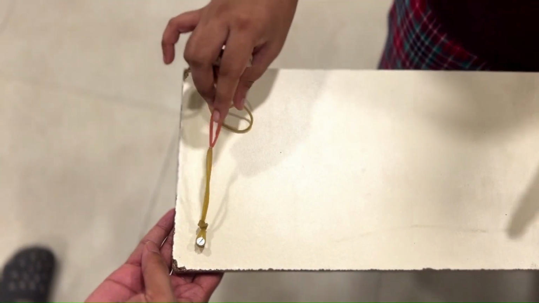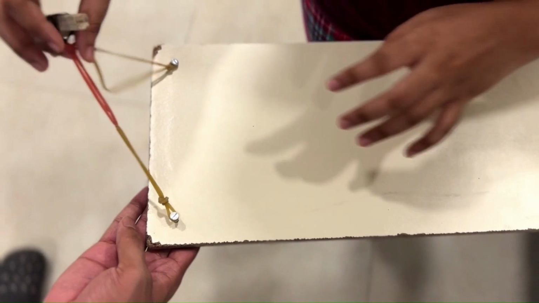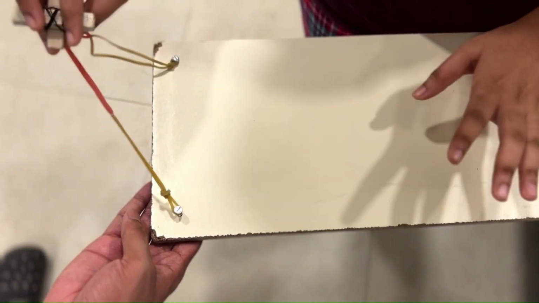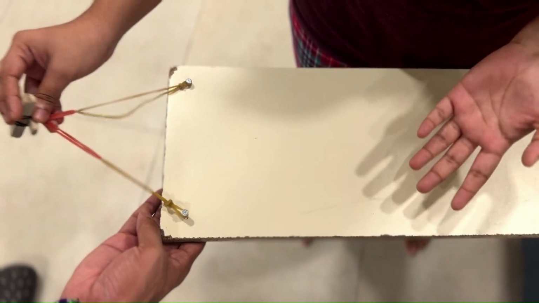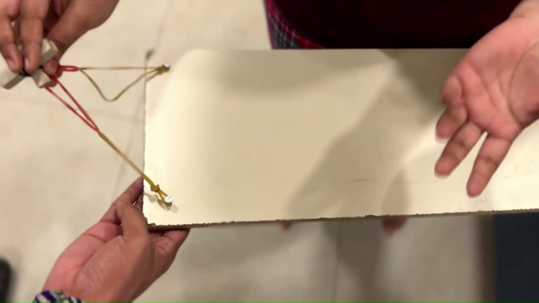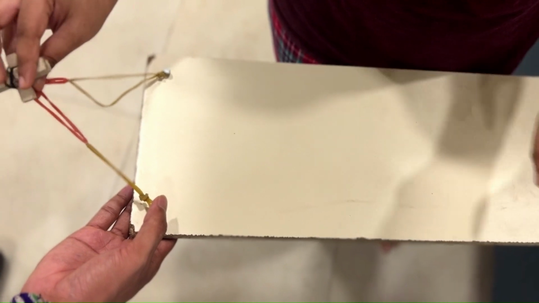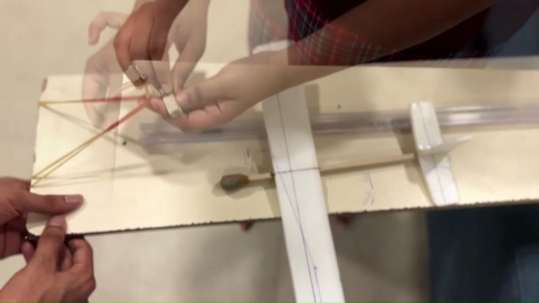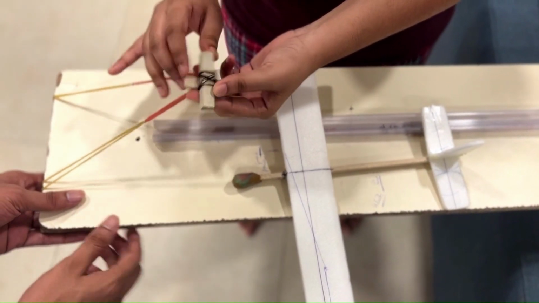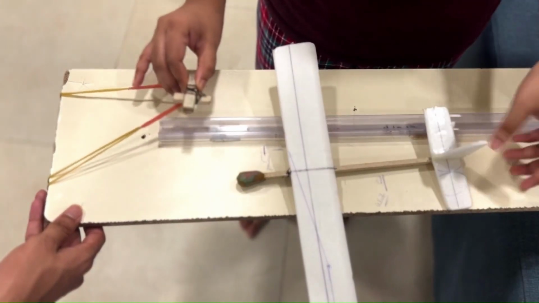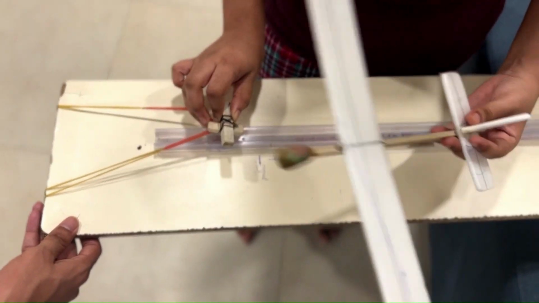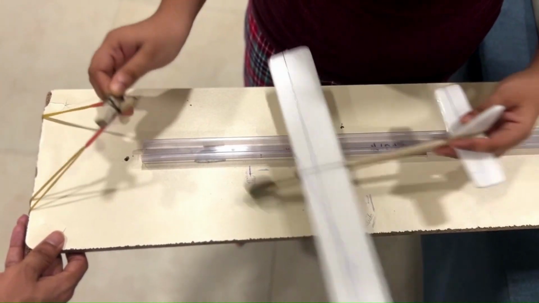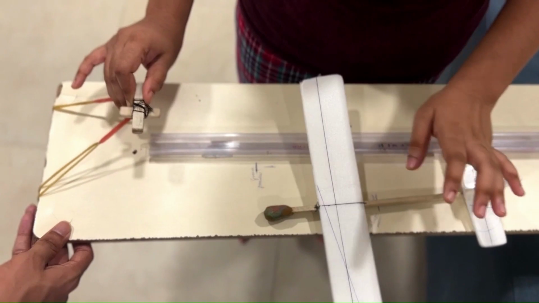We also tried different kinds of materials instead of rubber band, like rubber fabric and resistance bands, but we realized that the resistance bands didn't give us enough grip to launch the glider. Before, we didn't have this block, but we later realized that when the rubber band touches the glider, it damages it. So we introduced the block to launch the glider.